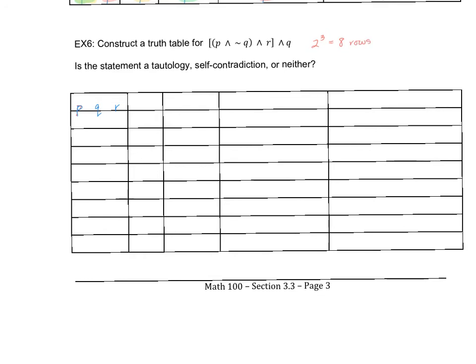So if you know how many rows there are, now think about this. We have to figure out in our first column all the different combinations of true and false for 3 statements. So the way we do that is we know how many rows we need. We first cut the rows in half. So that would be 4 and 4. So for P, I'm going to have 4 trues, and then 4 falses. Again, you don't have to follow this pattern, but it becomes mechanical, it becomes really easy to do.